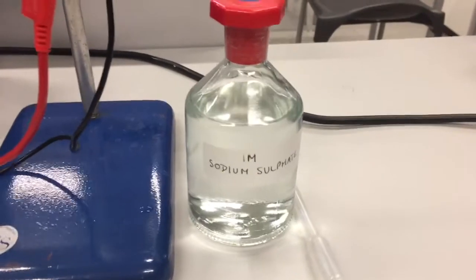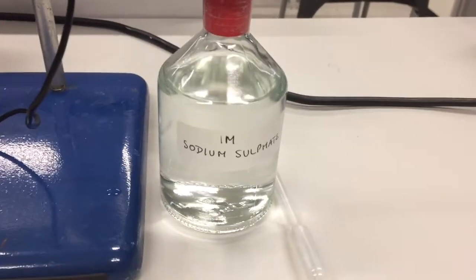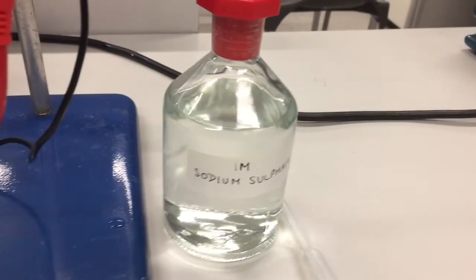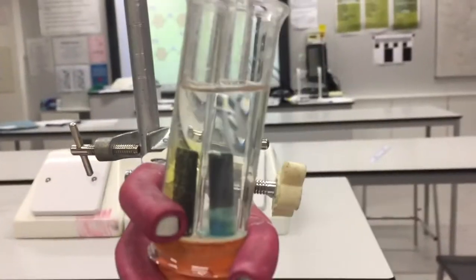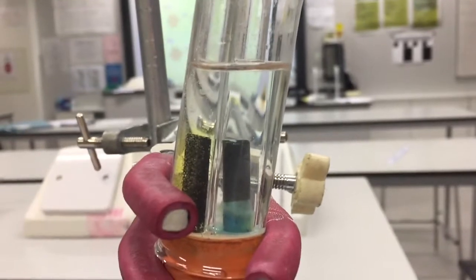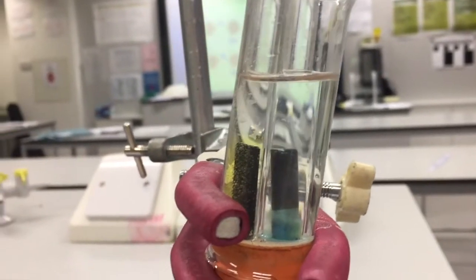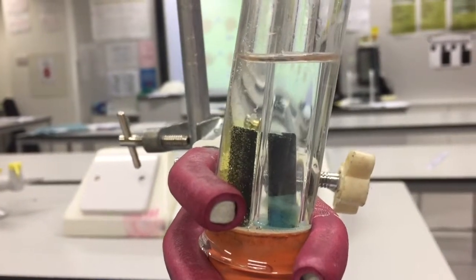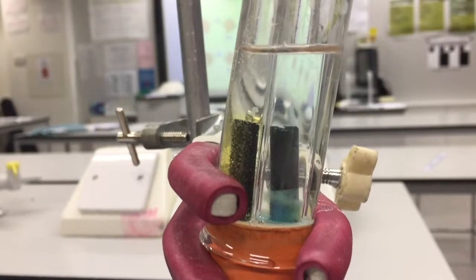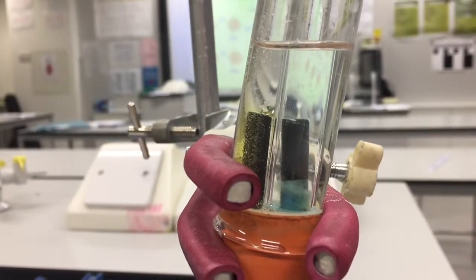So that's that one. And again, we've got the light just to show it working. And our final one, the most complex one, sodium sulfate. So sodium is more reactive than hydrogen, and sulfate is not a halogen. So what do we get in the case of this one? First of all, at the positive electrode, the anode, we're getting a gas produced. And that gas that's being produced there is going to be oxygen.